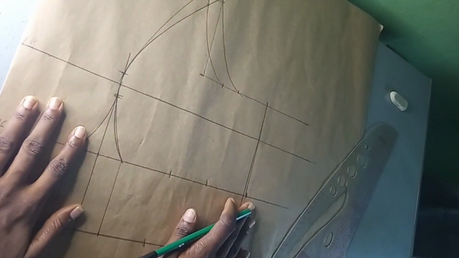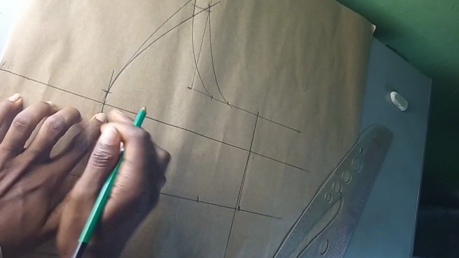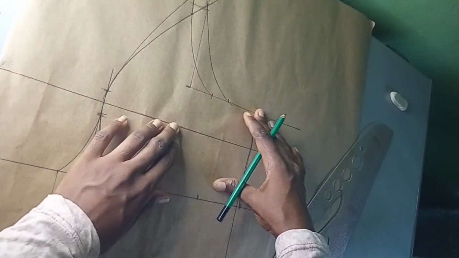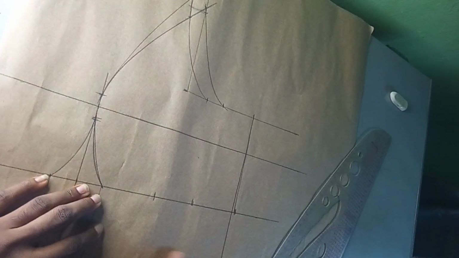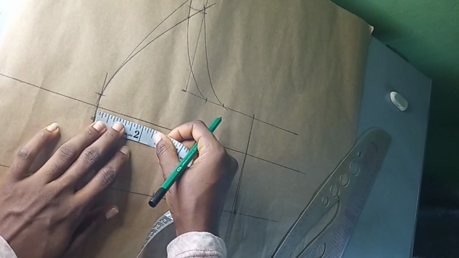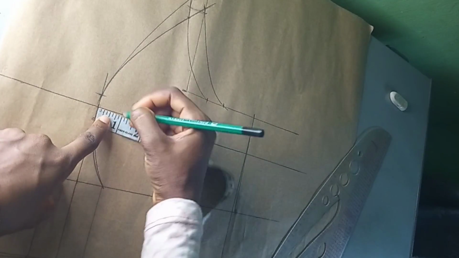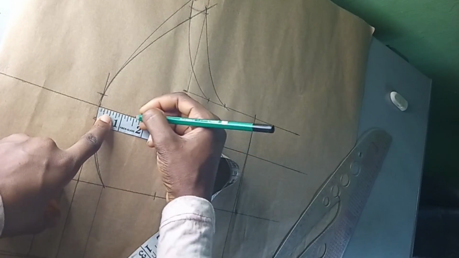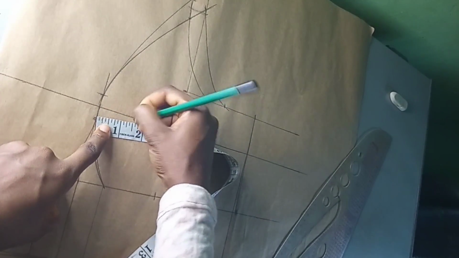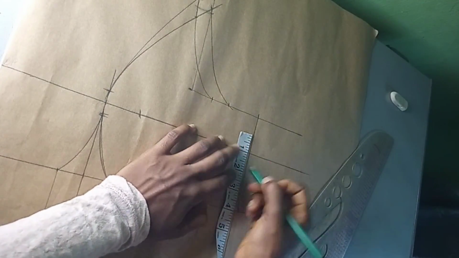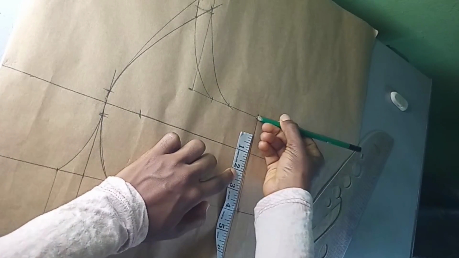Okay, so the next thing I'm going to do is a bust dart. I like to put my bust dart on paper so that I do not have to sew it on the fabric. So I'm just going to put a bust dart. To get my bust dart, I'm going to go out by 1.5 from the nipple to nipple line on the bust point. And then I'm going to go up by 1 inch and go down by 1 inch.